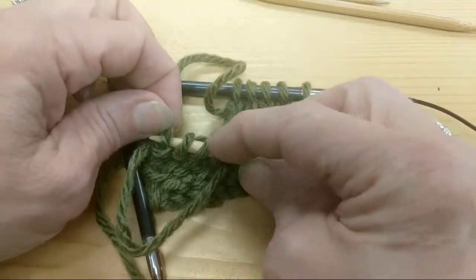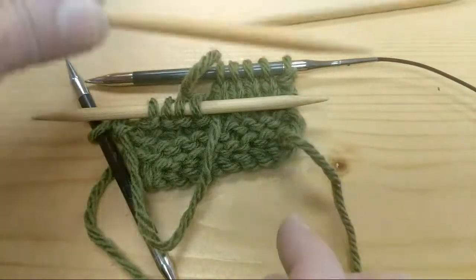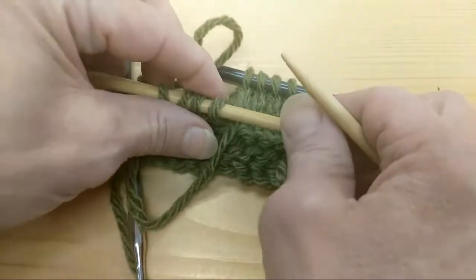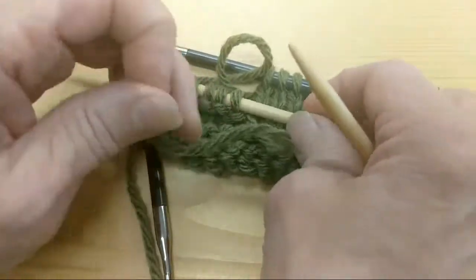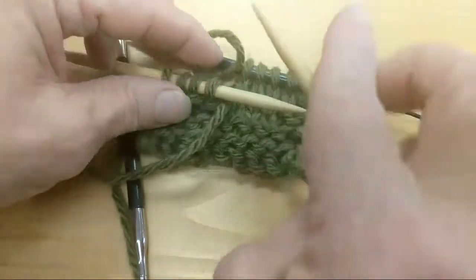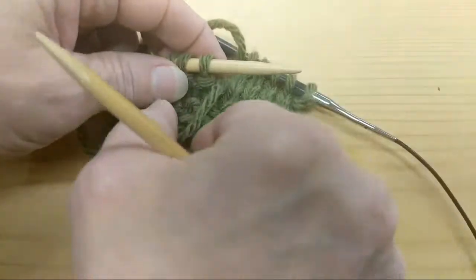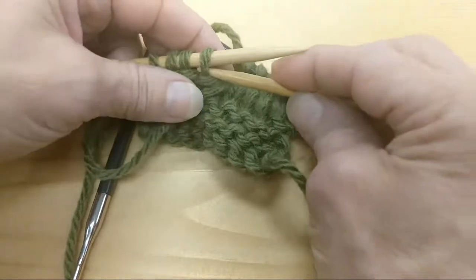There we go. Now, because I know these need to be purl, I'm going to grab another double pointed needle. And I'm going to get this ladder right here. And we're going to just knit these 4 stitches on this needle. And I know they're purl. I know these need to be purl, so I'm going to keep this working yarn forward.